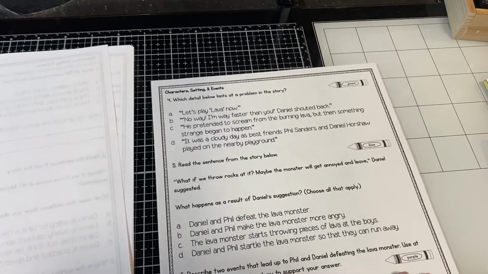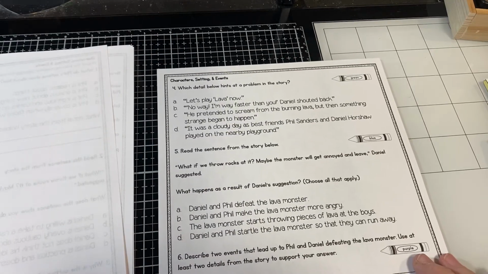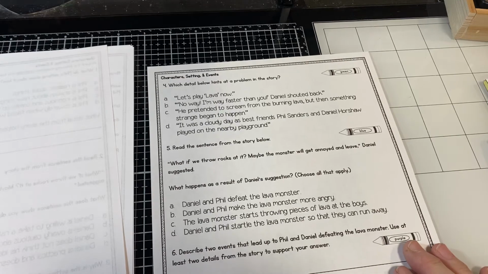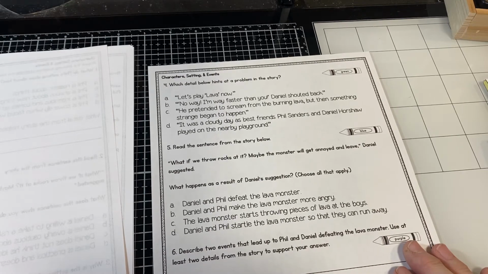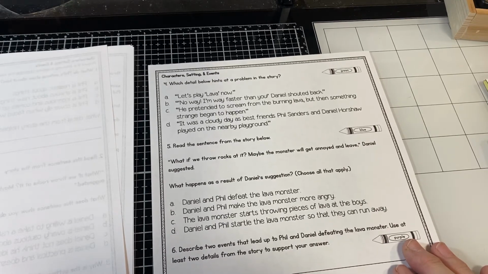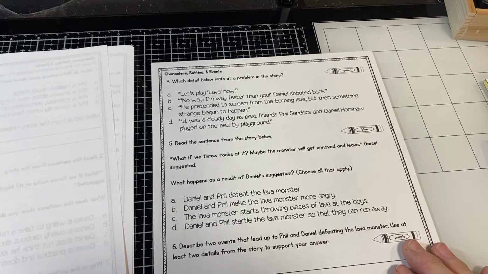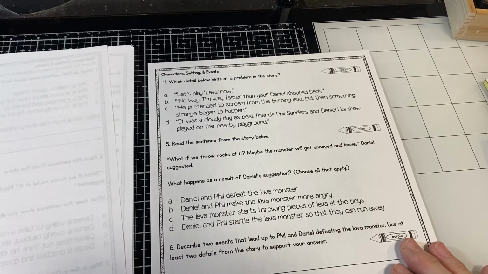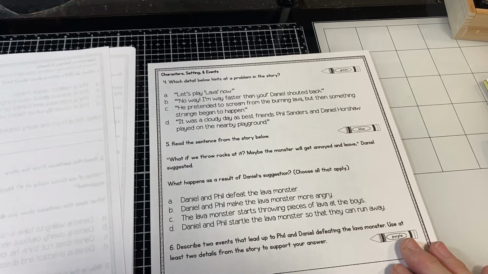Question number 4. Which detail below hints at a problem in the story? A. Let's play lava now. B. No way! I'm way faster than you, Daniel shouted back. C. He pretended to scream from the burning lava, but then something strange began to happen. D. It was a cloudy day as best friends Phil Sanders and Daniel Horshaw played on the nearby playground.